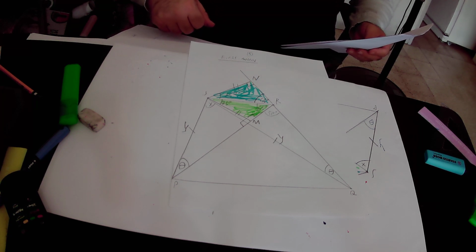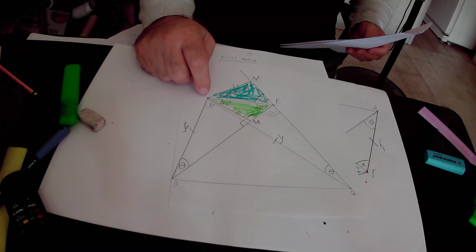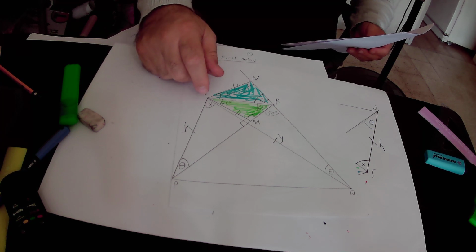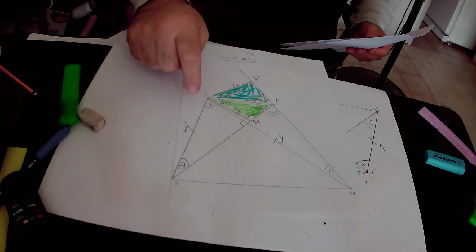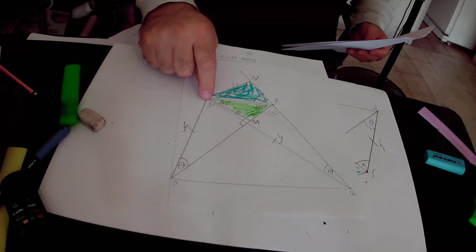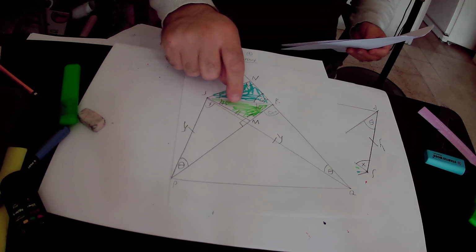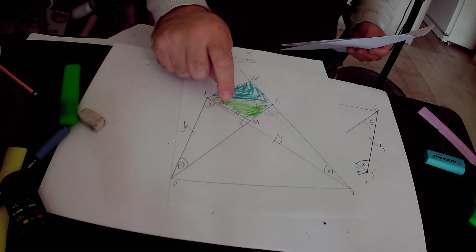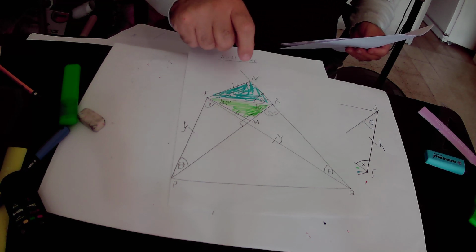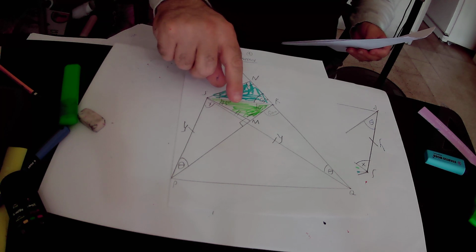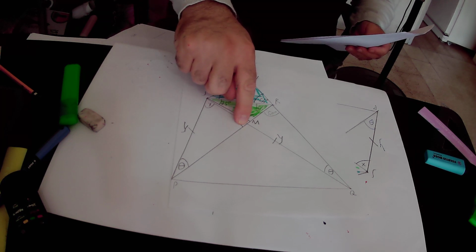And then in the next step, from point S, we drew a perpendicular to side PR. The touching point of the perpendicular with PR is at point M. So this is a perpendicular, therefore this angle equals 90 degrees.